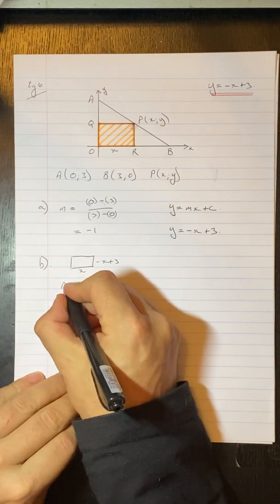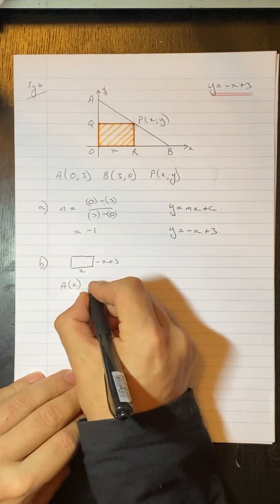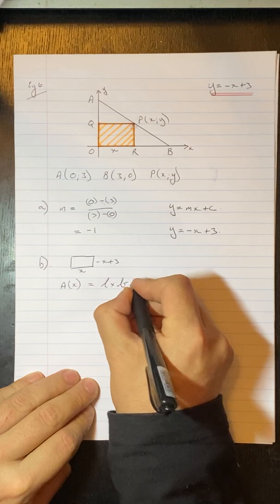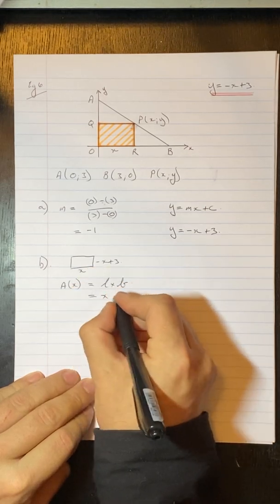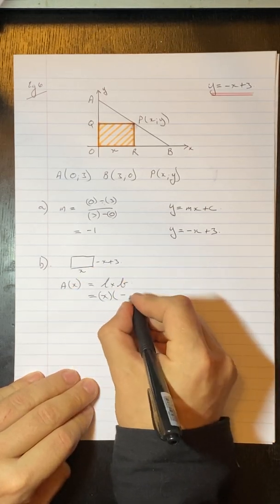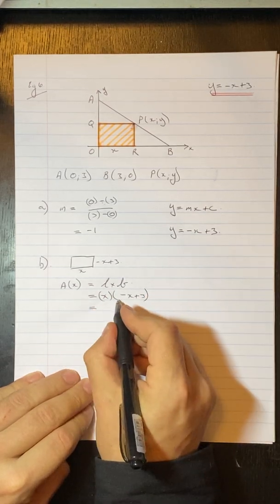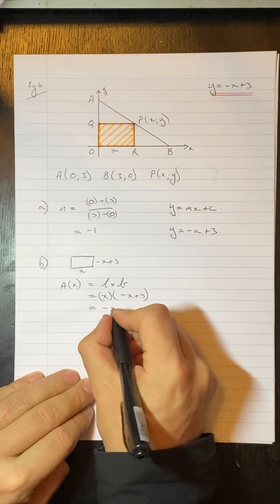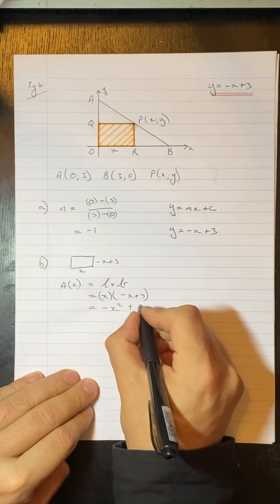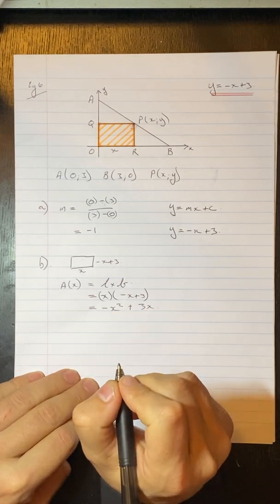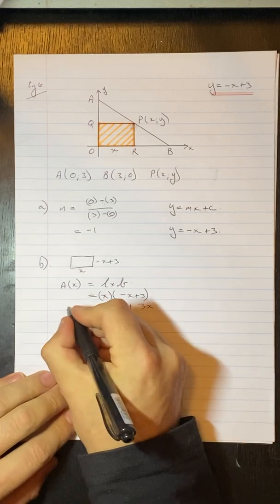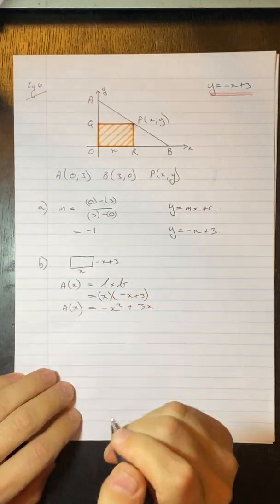Well, area, in terms of x, is equal to length times breadth. So our length is x times our breadth, which is minus x plus 3. If I distribute this, we get minus x squared plus 3x.